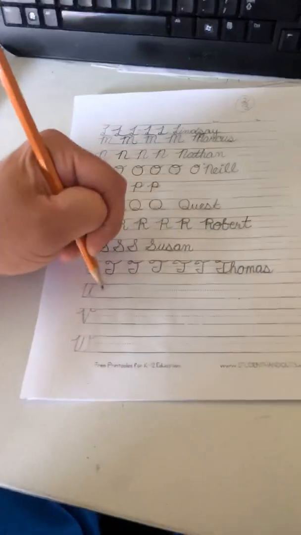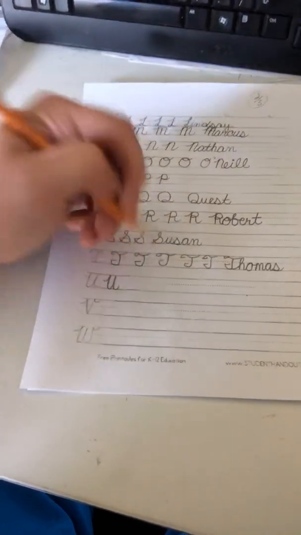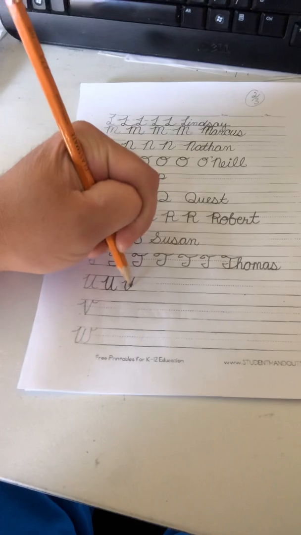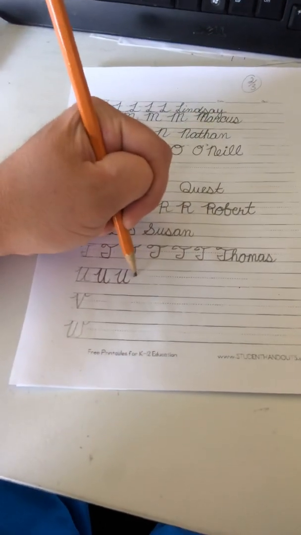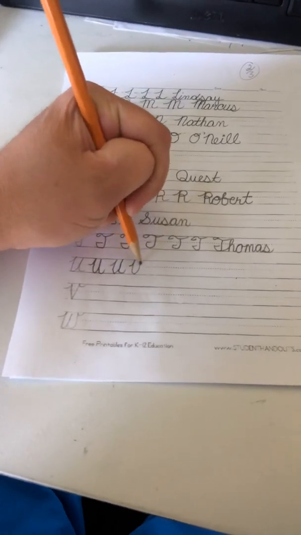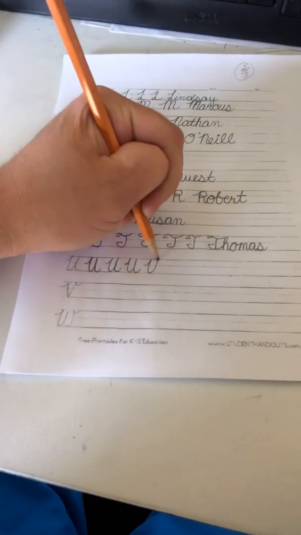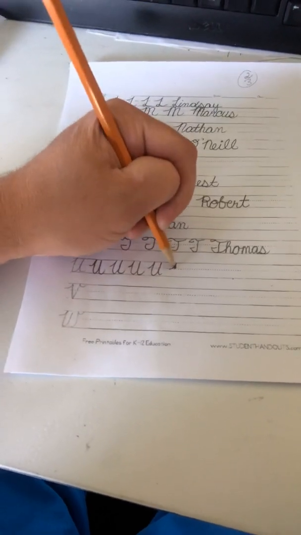The letter U, start at the dotted line, up, down, and a tail. Up, down, and a tail. The little tail at the beginning is just from the previous letter. So up and down, and a little tail. Up, down, up, down, up, down.